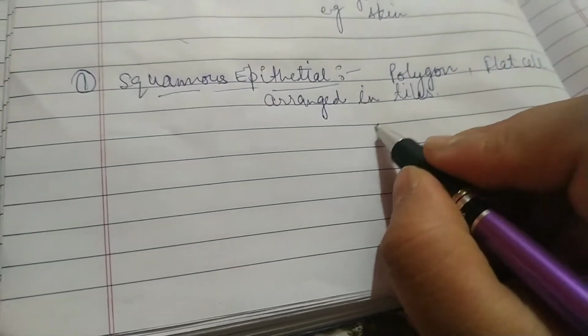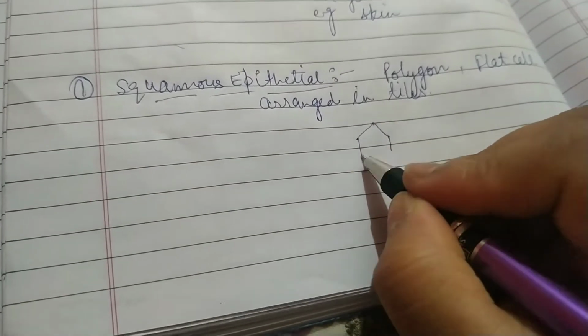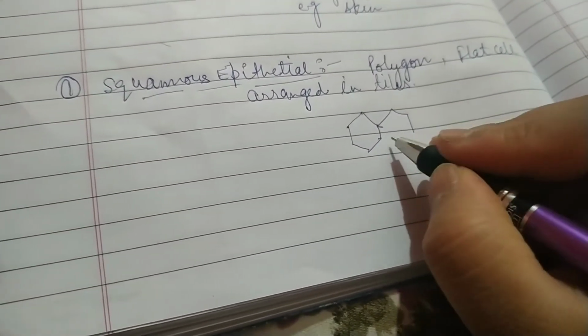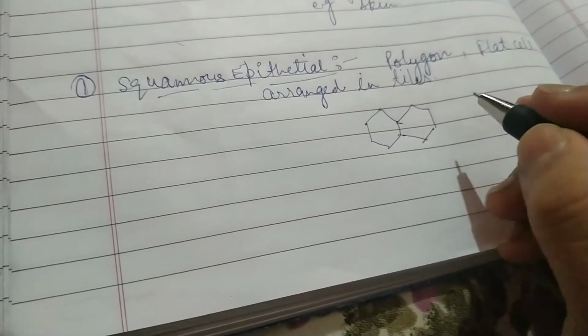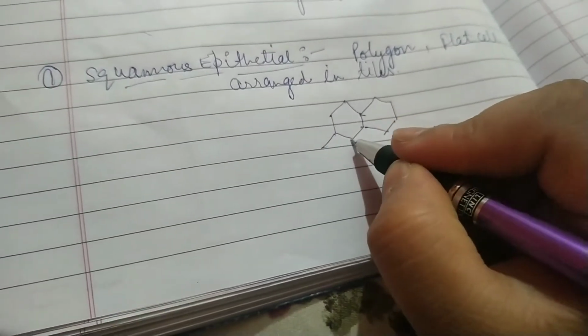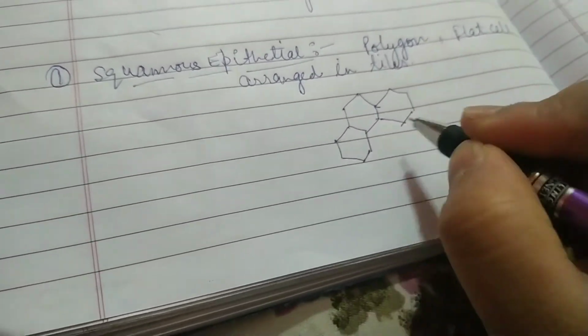They have polygon structures, and you can draw the structure like this. So this is the structure.